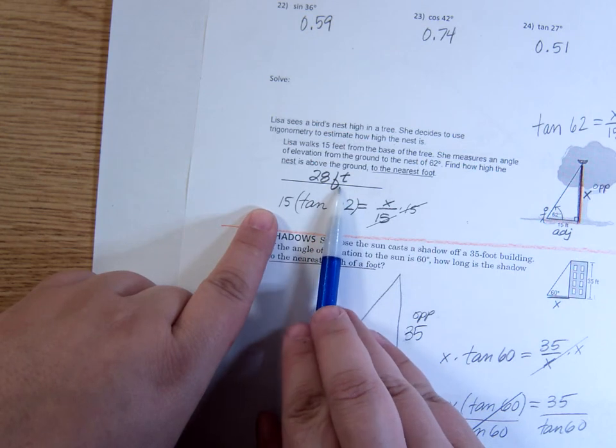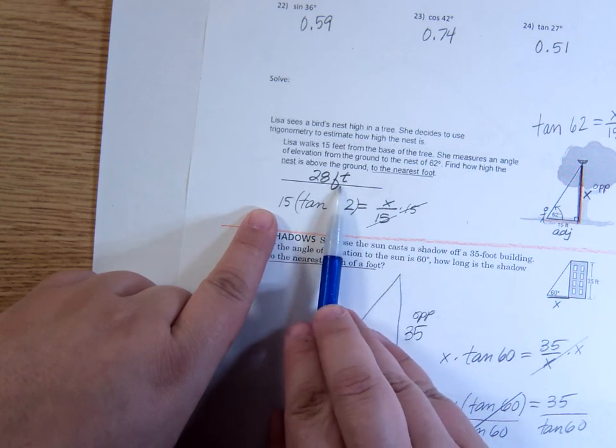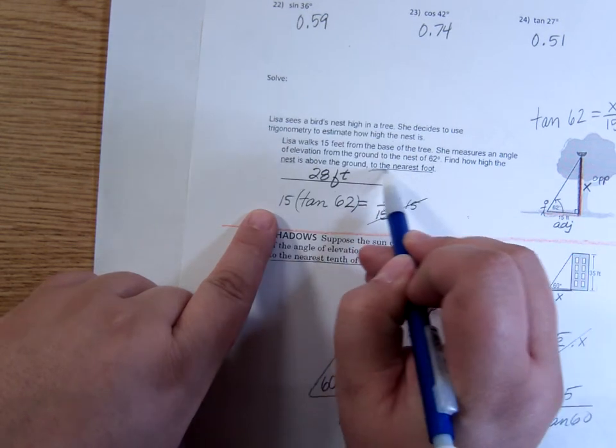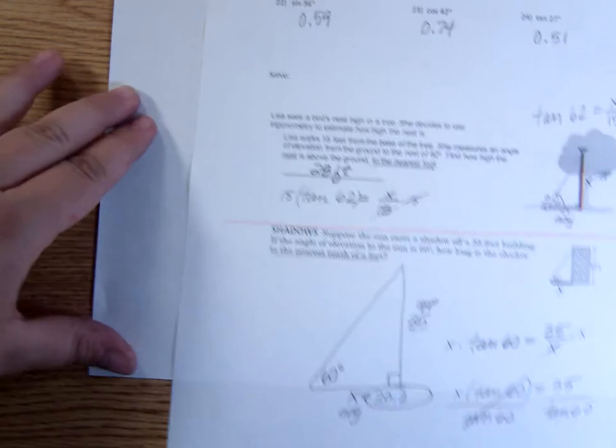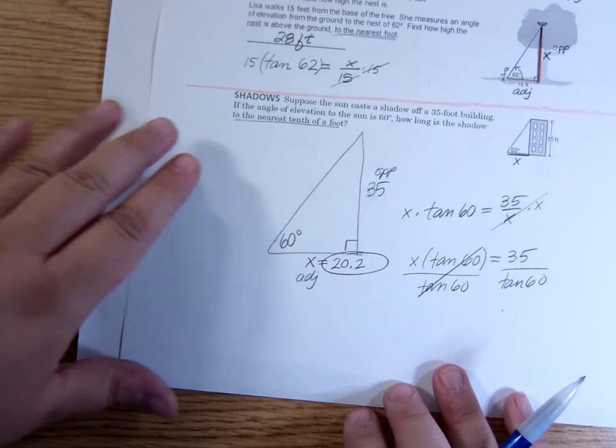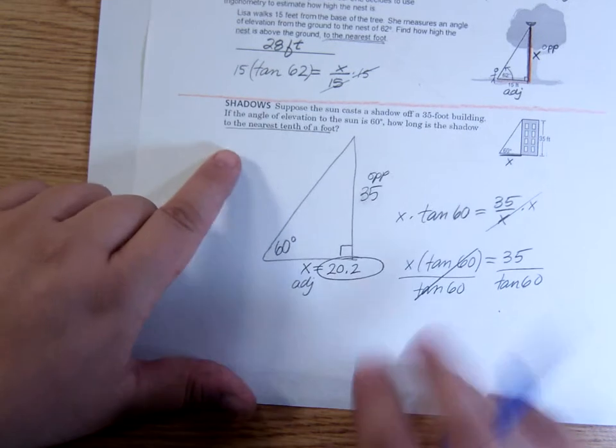It doesn't give me exactly 28, it gives me 28 point something, but this says to the nearest foot. So I'm going to round to the nearest whole number. Always make sure to go back and look at the problem, asking yourself what do I round to? Because usually the problem will tell you. If the problem doesn't tell you, a good bet is hundredths place.